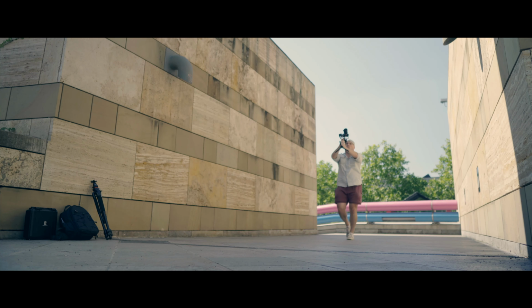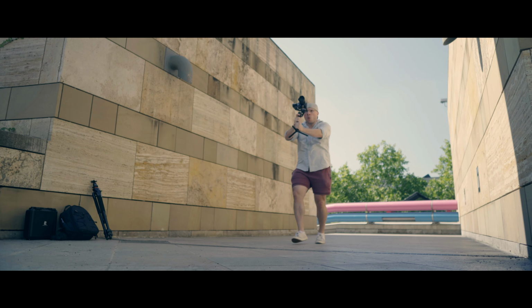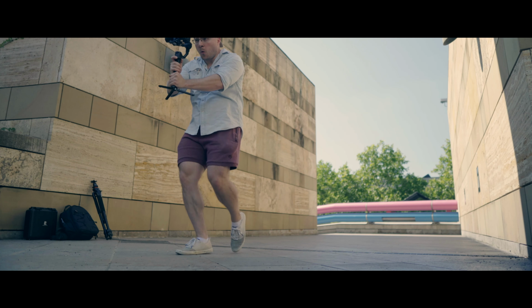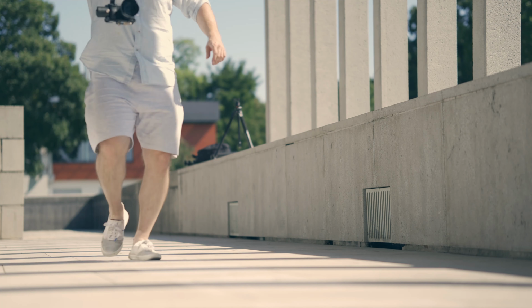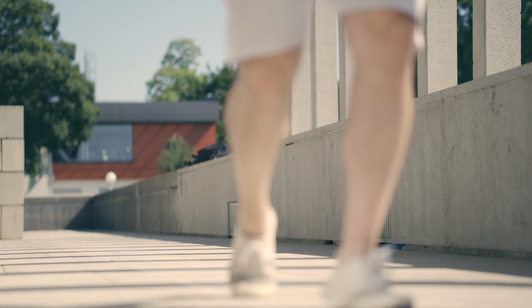Bend your knees, walk on the front of your feet, go flashlight mode. Do whatever you can to compensate for up and down movement. The dumber you look walking a gimbal or a steadicam, the better the results.